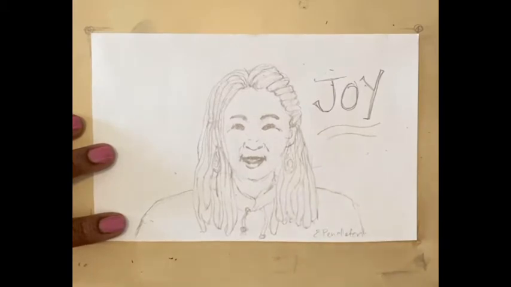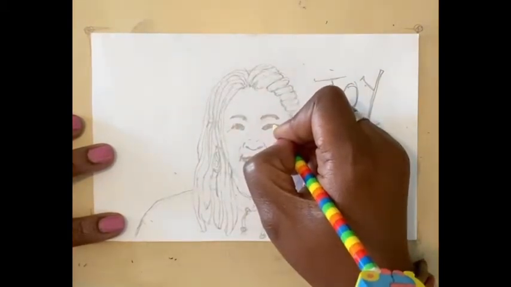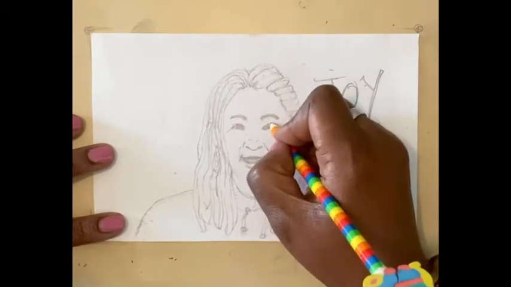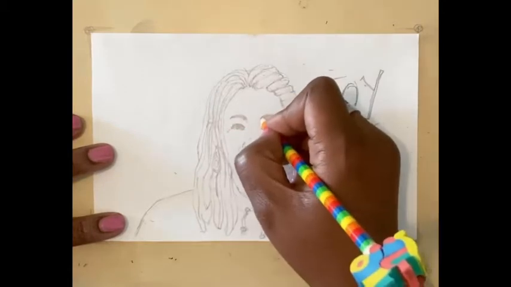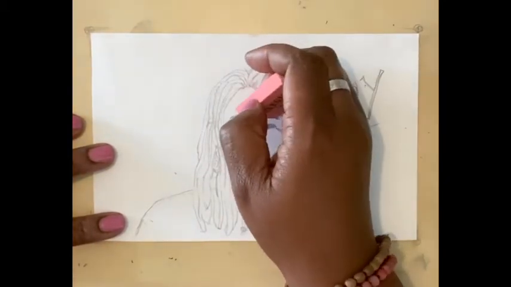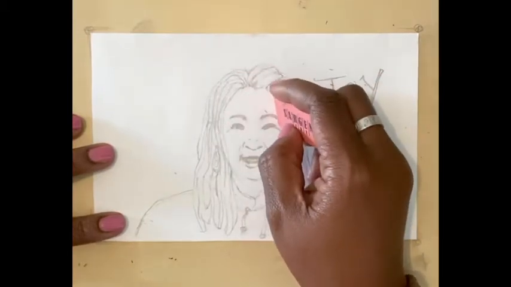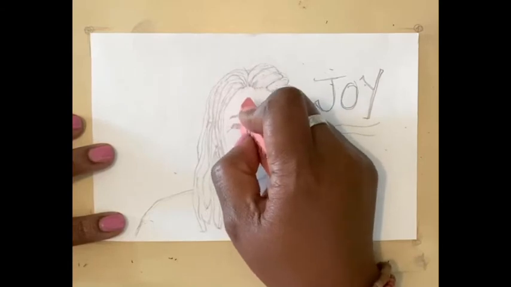And clean that up a bit. I think I'll go back and maybe add a few more details. Eyelash is very small, quick. Very small, very quick lines. Maybe smooth out my eyebrows a bit. At this phase, we're thinking about just cleaning up the sketch. Maybe making some lines a little darker.